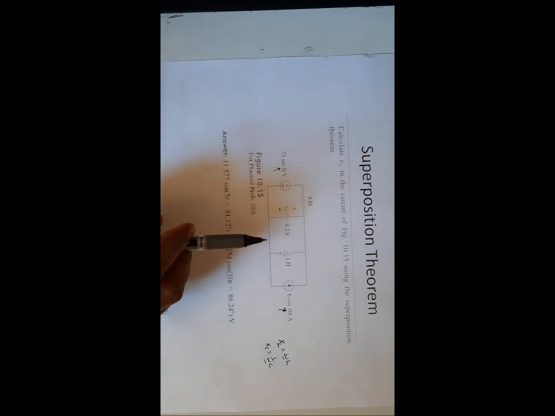If we have a circuit that is powered with more than one source of different frequencies, you cannot solve it using those methods. Only superposition will work there. So here, let me solve this circuit.